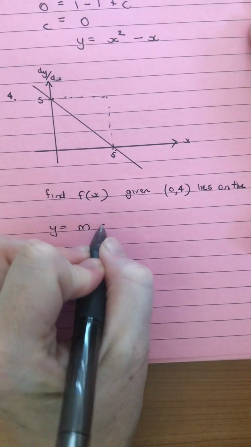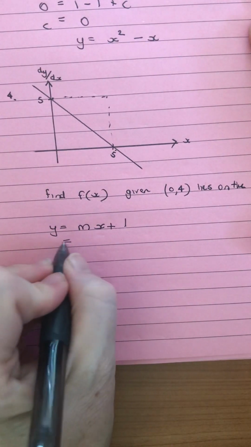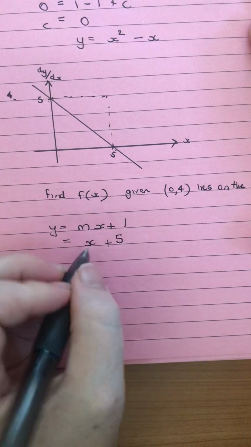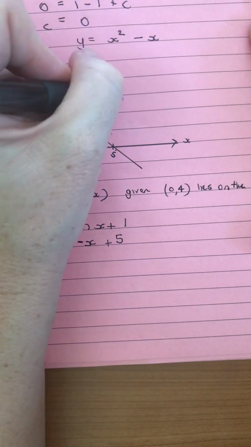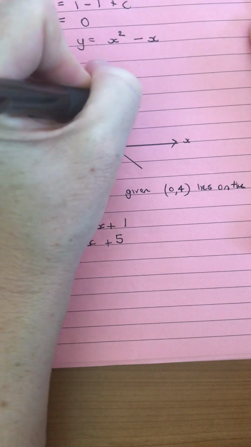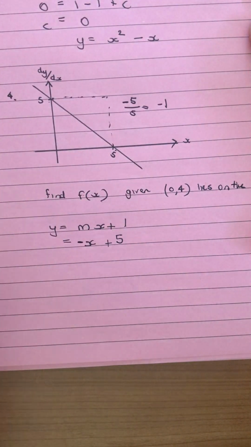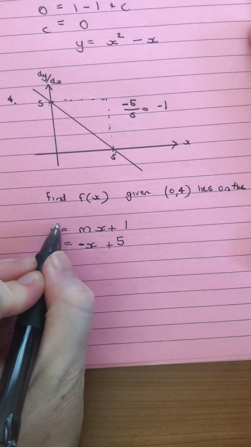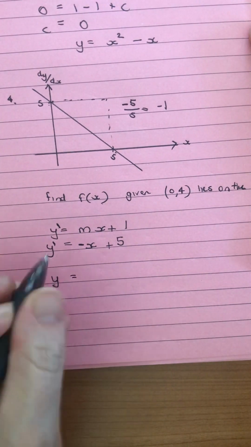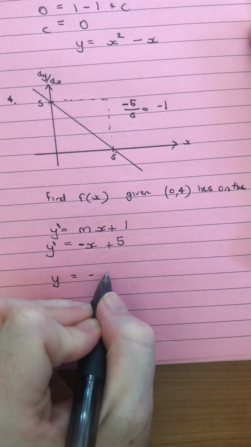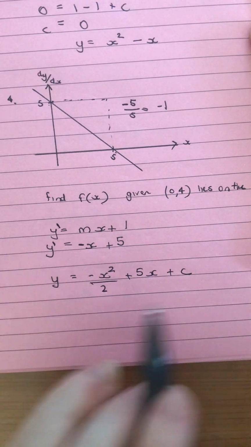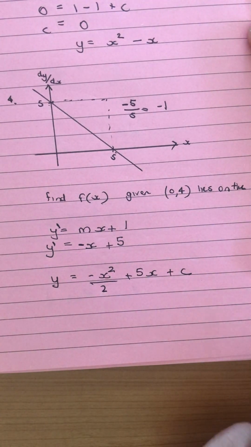So if we've got y equals mx plus c, because it's a linear function, our gradient is 1. And then we can see that the y-intercept is 5. And sorry, it should be negative 1, because you are going down 5 and across 5, your gradient is negative 1. So we've got y is equal to negative x plus 5. And now we've got the function, so that is our y dash. We can then say that the original function must have been negative x squared over 2 plus 5x plus c. And we know that (0, 4) lies on the curve.